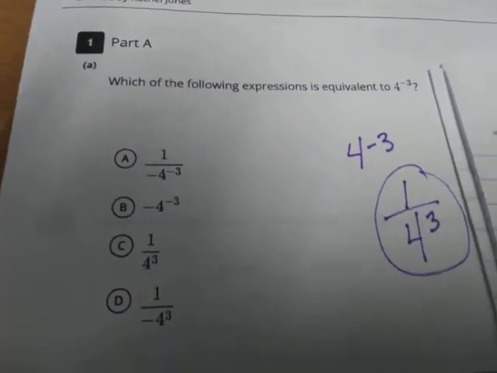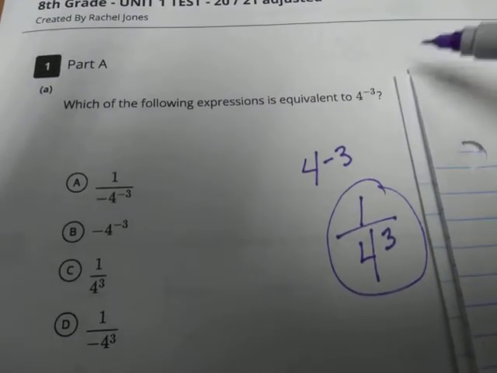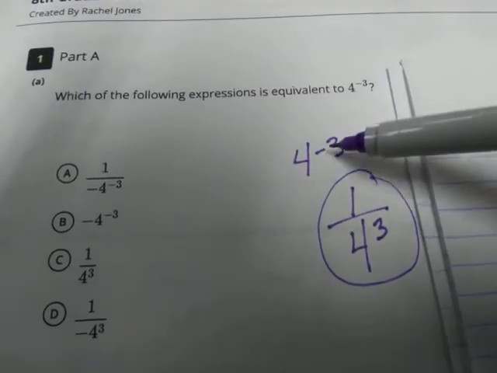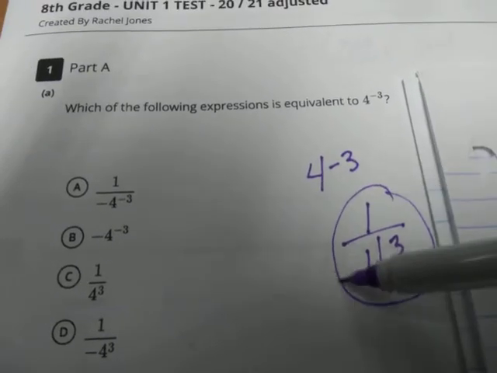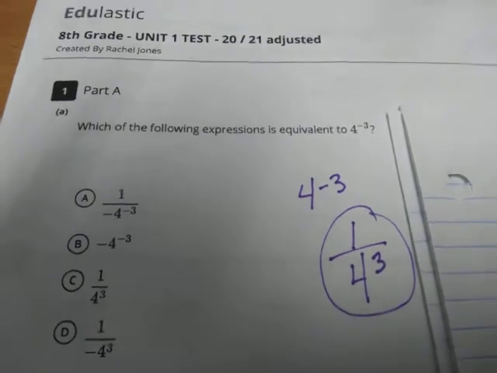Number 1 was one of the most missed questions. Not the top part or part A, but the bottom part. It wants to know which of the following expressions is equivalent to 4 to the negative third. So we take 4 to the negative third, we move that 4 to the third to the bottom of a fraction and make it positive. Most of you got that far.